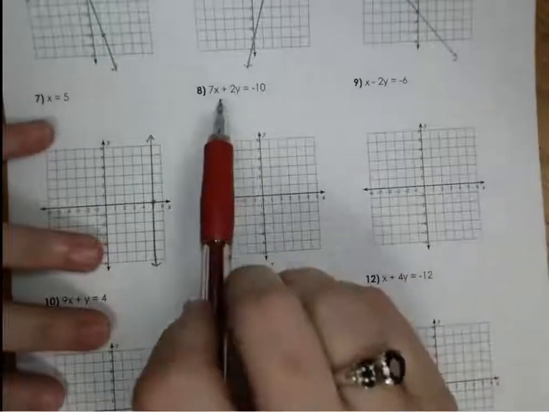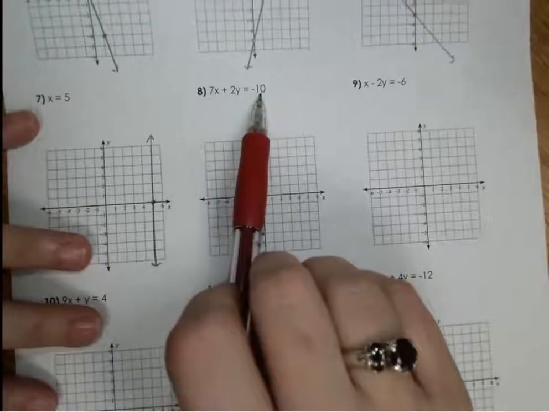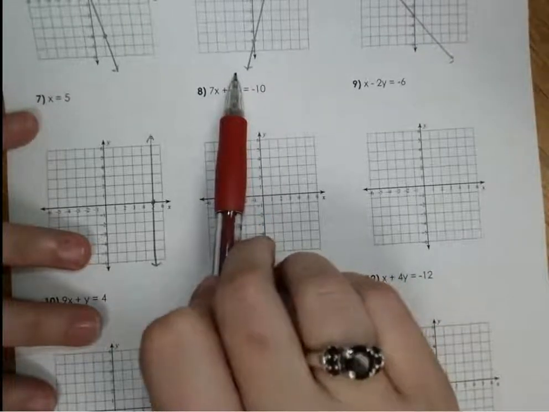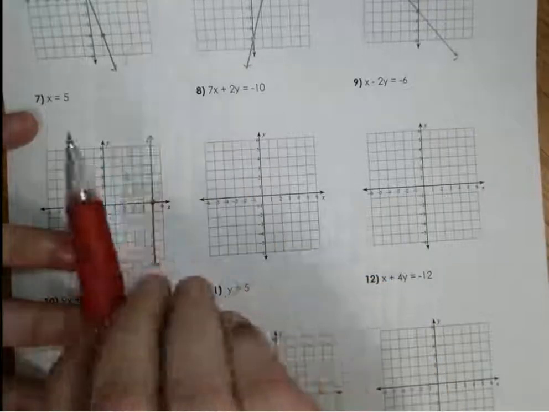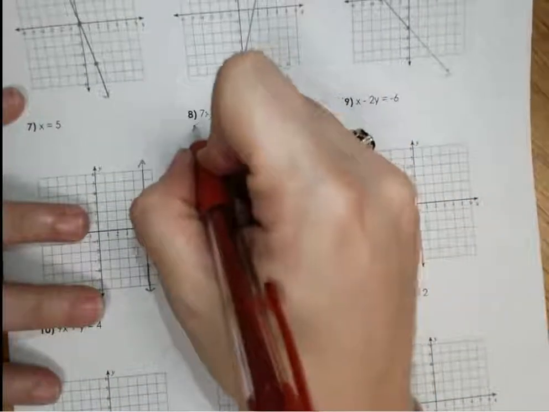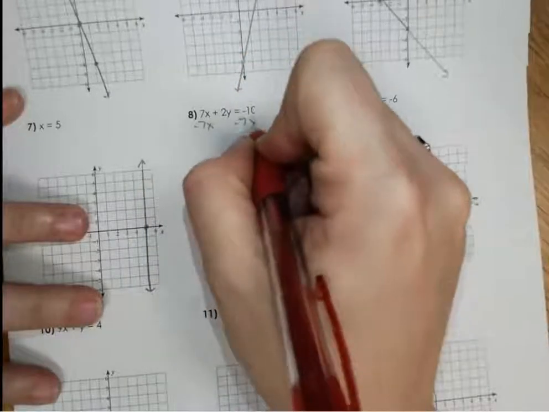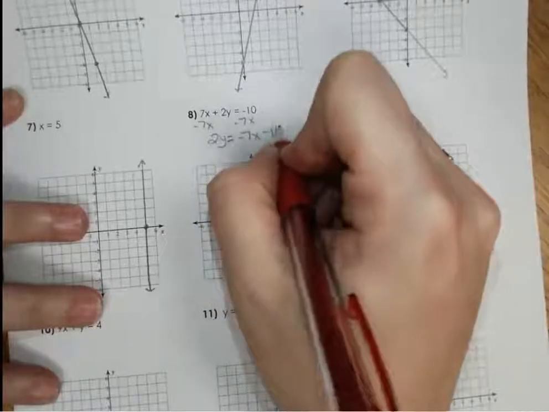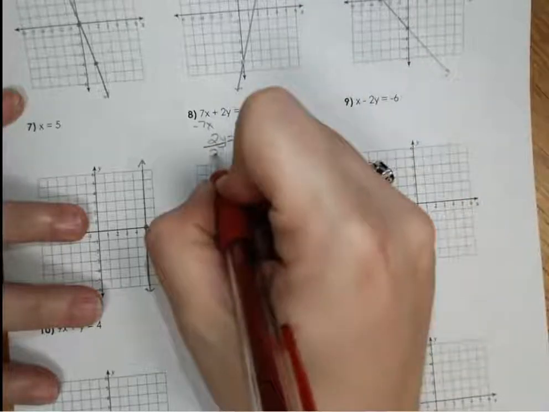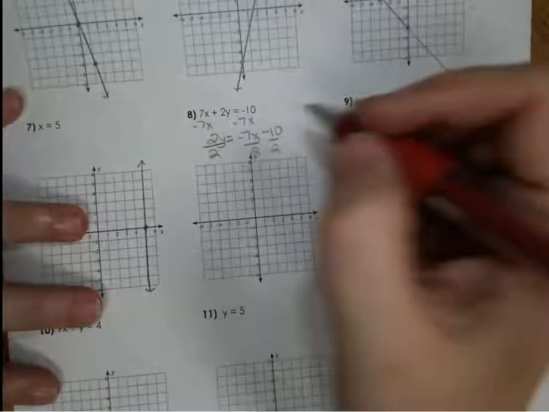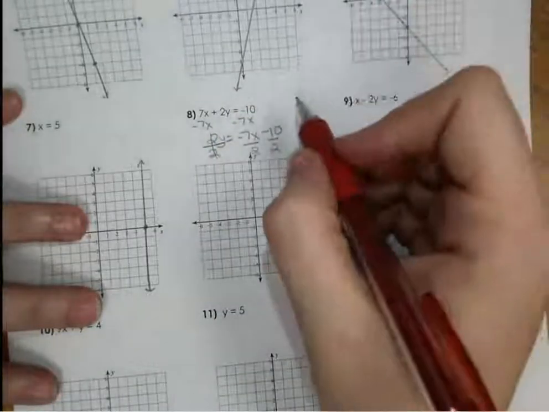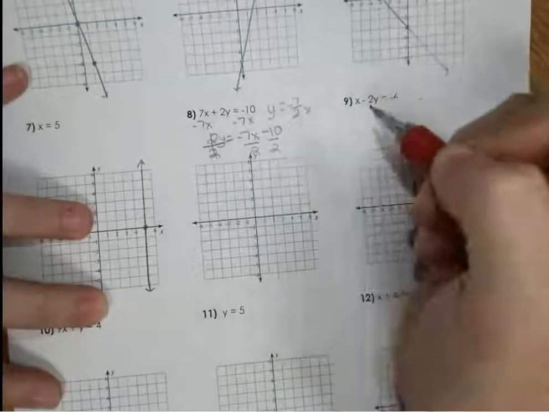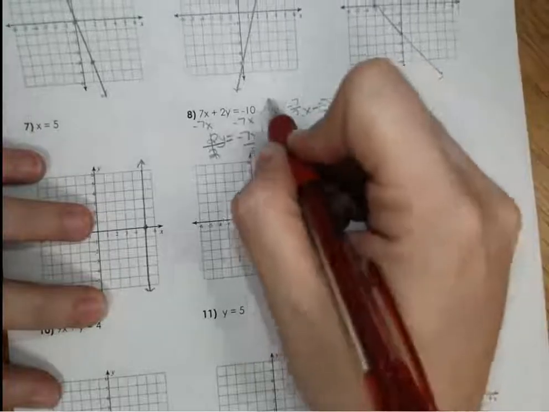All right, number 8. 7x plus 2y equals negative 10. Again, I can try to do intercepts, but look right here. We're going to get negative 10 divided by 7, and that's not going to work out for me. So let's get y by itself. Subtract 7x to get 2y equals negative 7x minus 10. Then we're going to divide each piece by 2. So this will simplify to y equals negative 7 over 2x and then minus 5.